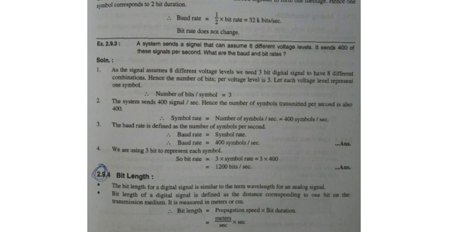Fourth parameter of a digital signal is bit length. Okay, so the bit length of a digital signal is similar to the term wavelength of an analog signal. ठीक है, so wavelength is denoted by lambda. आपने फिजिक्स में ये पढ़ा हुआ होगा, ठीक है, wavelength. So the bit length for a digital signal is equal to, or is termed as, the wavelength for an analog signal. ठीक है, तो digital के लिए वो bit length है. When we consider the signal as a digital signal, it is bit length, and when we are considering the analog signal, that term is called your wavelength. Okay, in this way.